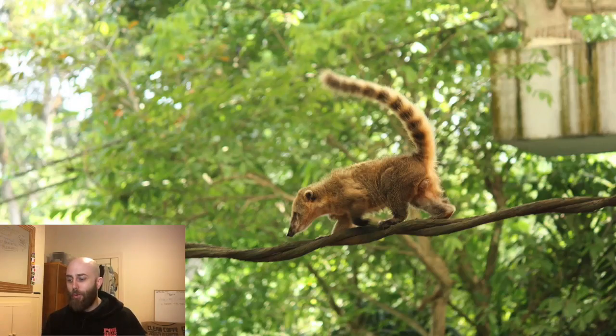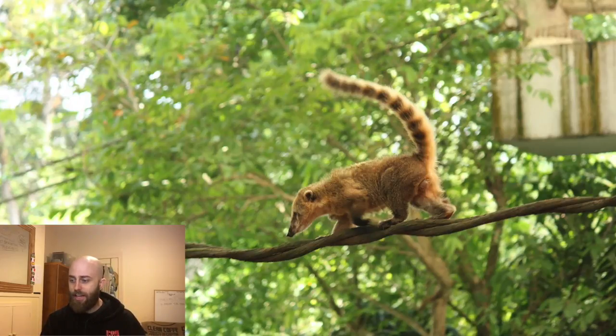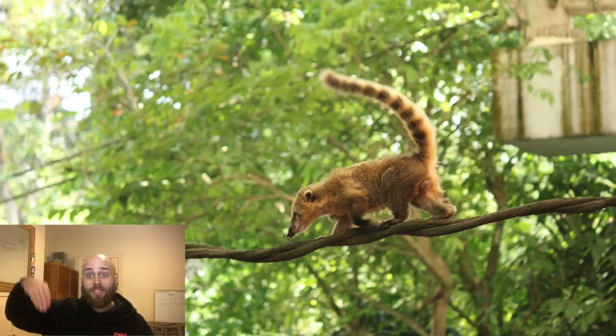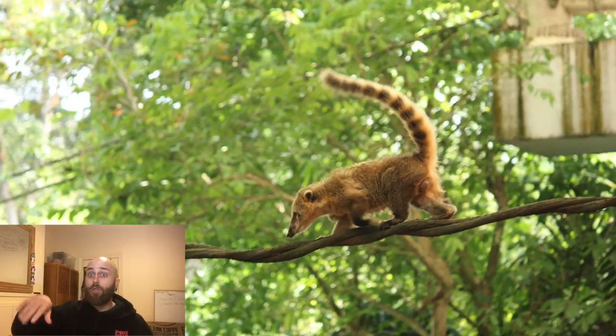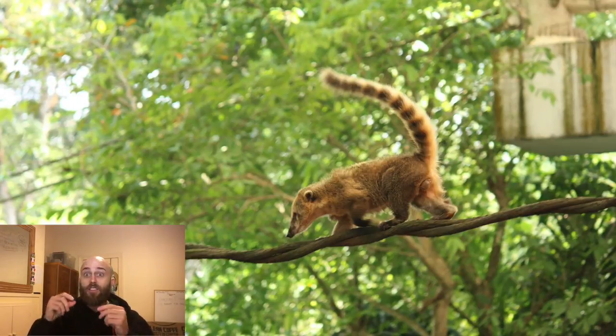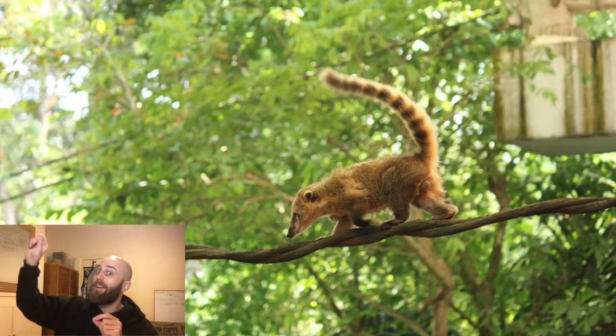The third photo we have here looks like a coati. This is a kind of mammal. I think these guys are from South America, but this guy looks like he has climbed up a tree. He's climbed up a tree. Maybe he climbed down the tree first and he was looking around for some food, and then he realized that the food was actually back up in the tree.